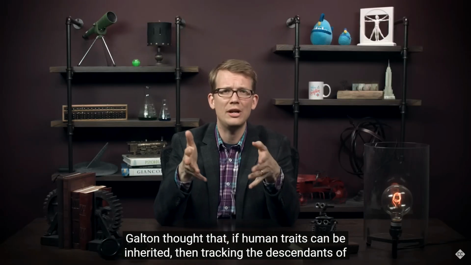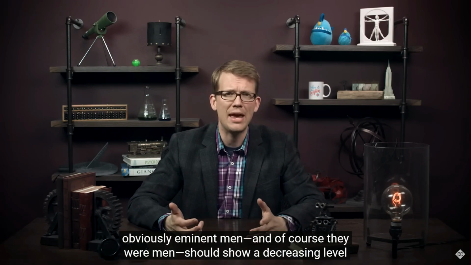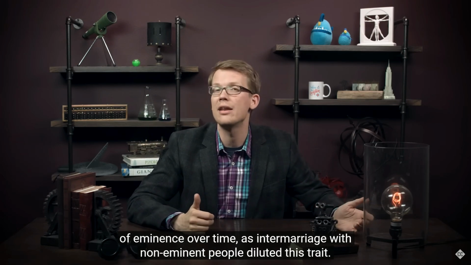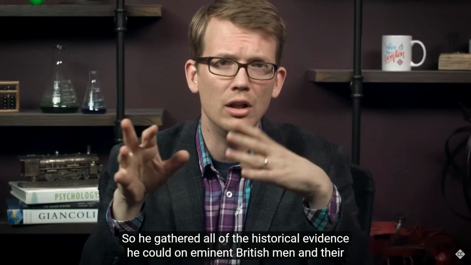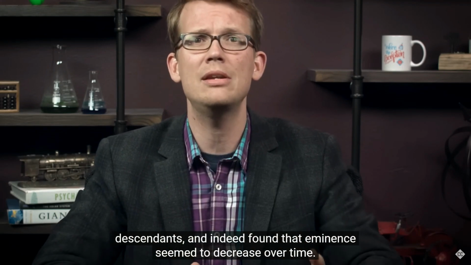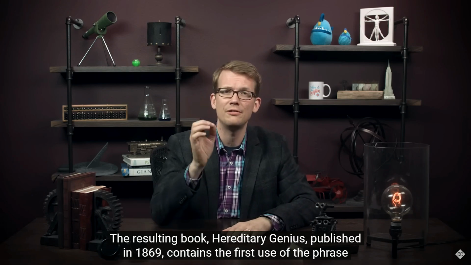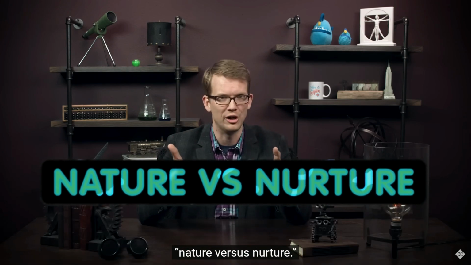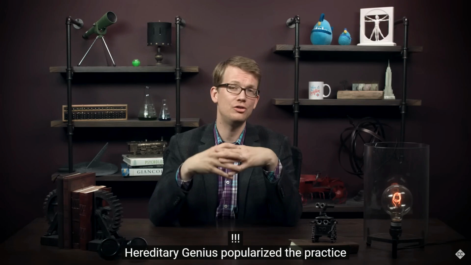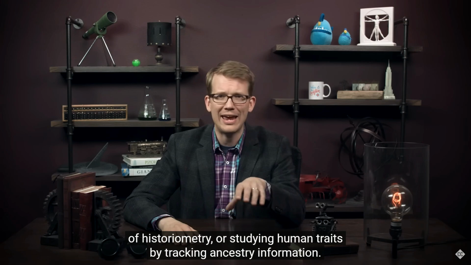Galton thought that if human traits can be inherited, then tracking the descendants of obviously eminent men, and of course they were men, should show a decreasing level of eminence over time as intermarriage with non-eminent people diluted this trait. So he gathered all of the historical evidence he could on eminent British men and their descendants, and indeed found that eminence seemed to decrease over time. The resulting book, Hereditary Genius, published in 1869, contains the very first use of the phrase nature versus nurture. The book also, by the way, includes a chapter on eminent wrestlers of the North country. Hereditary Genius popularized the practice of historiometry, or studying human traits by tracking ancestry information.